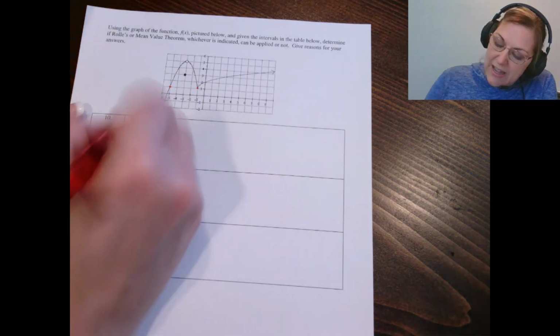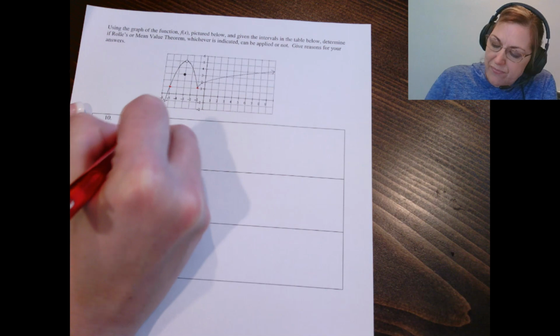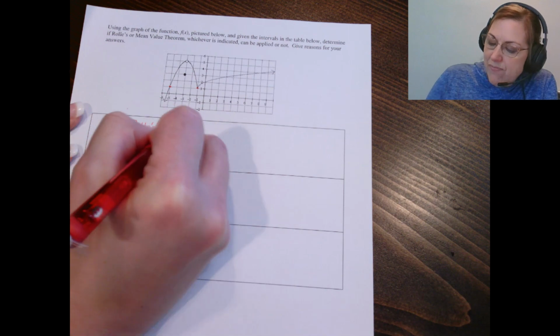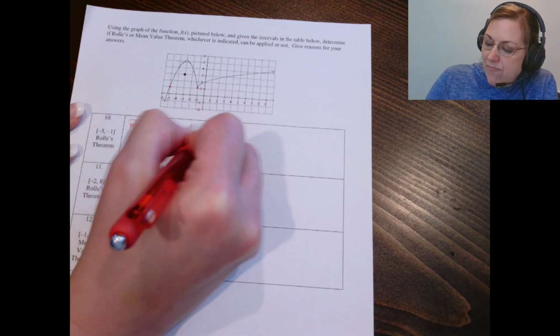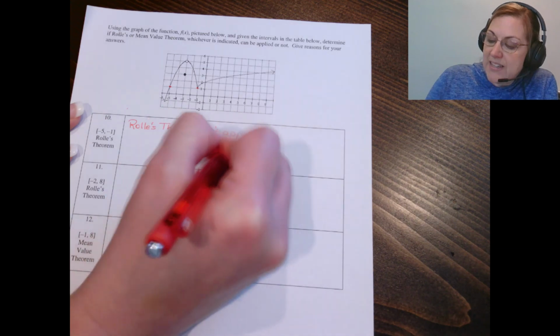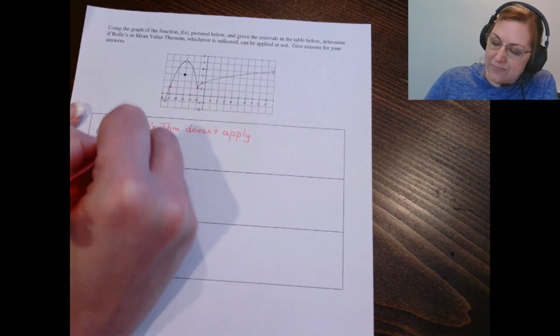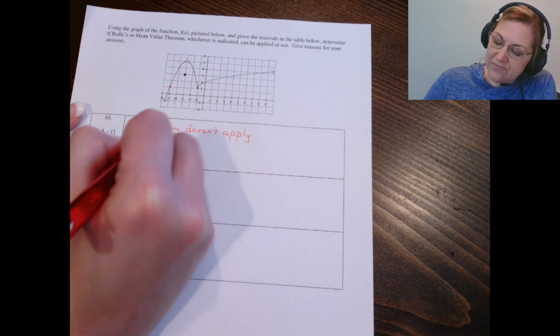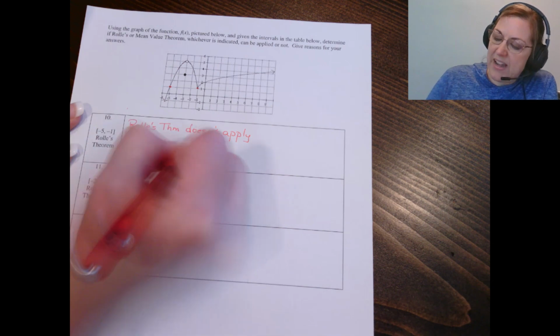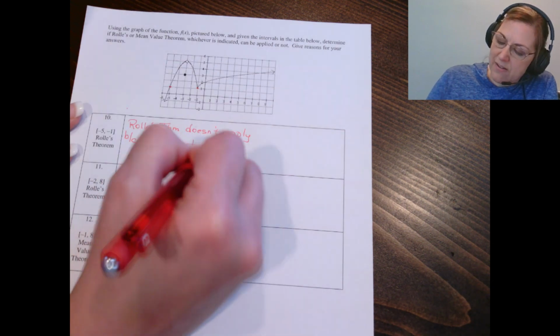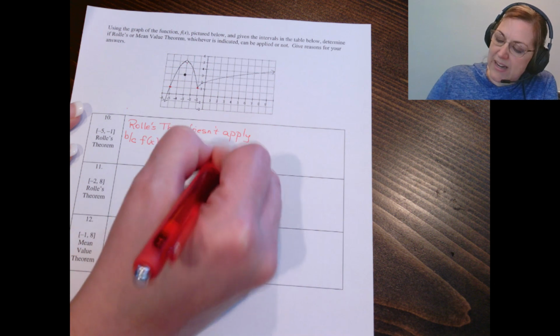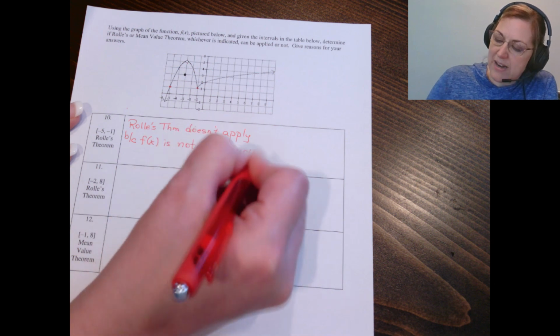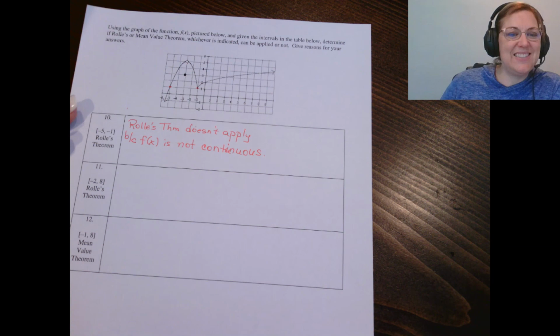Rolle's theorem does not apply because it's not continuous, right? We've got a hole right there at x equals -3. And I can spell continuous sometimes.